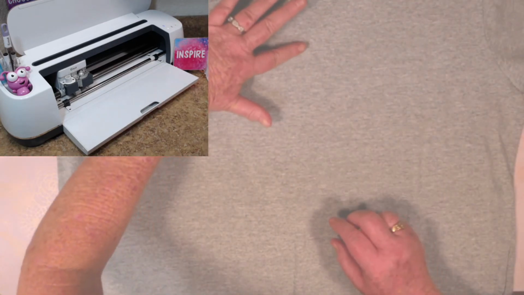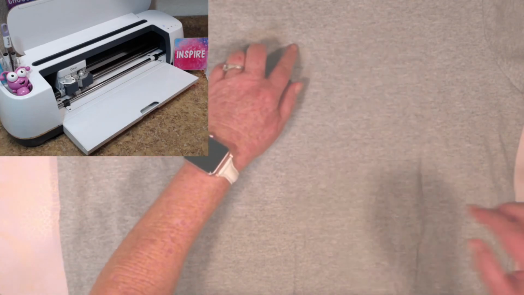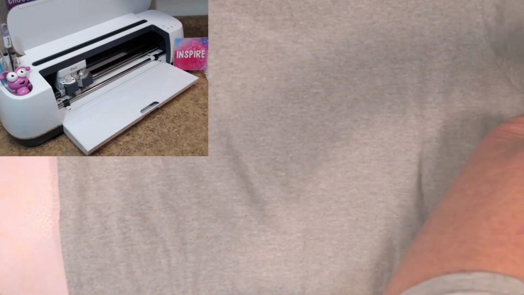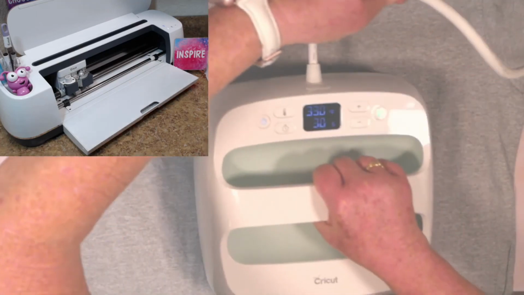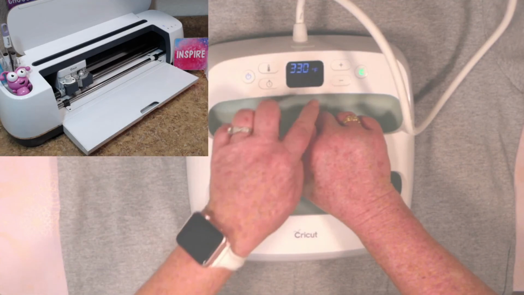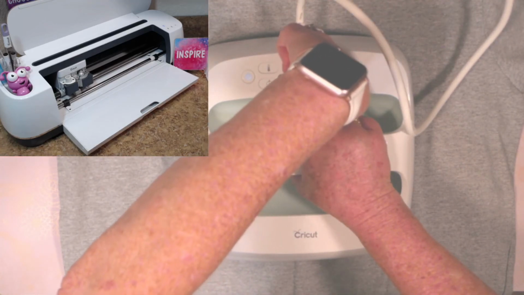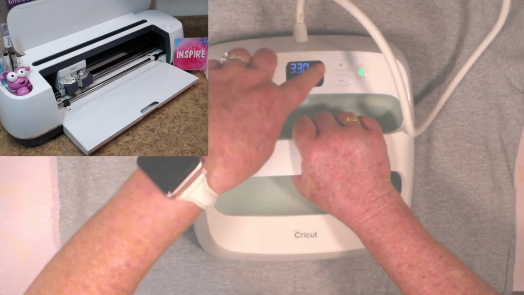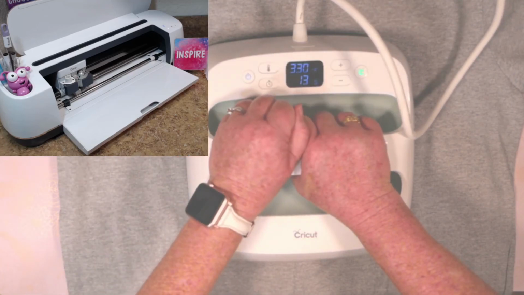So I can see there's my neck. I can feel it right there. I'm going to put it right there. Set the timer. Okay. And go. So I can actually take it off a few seconds early.